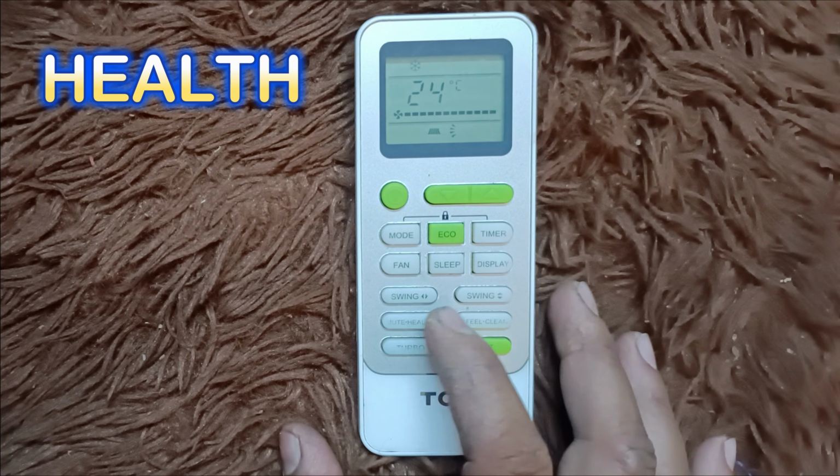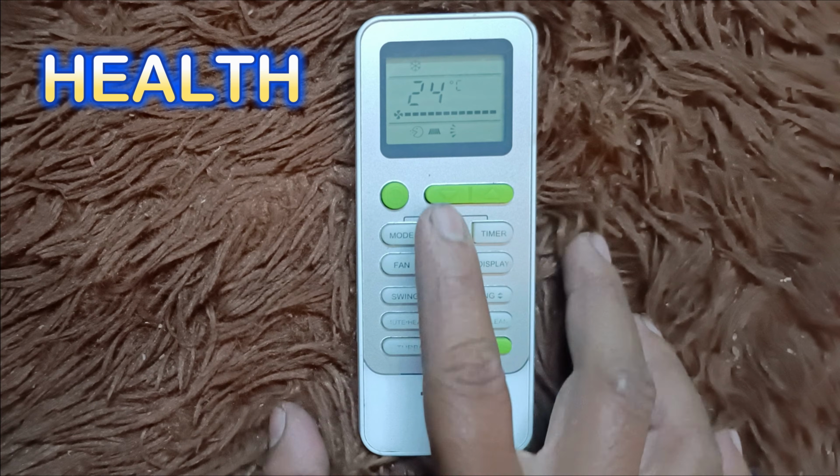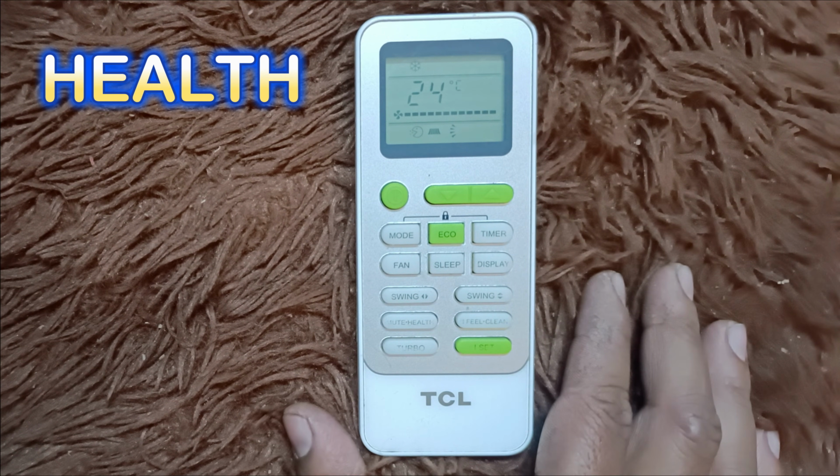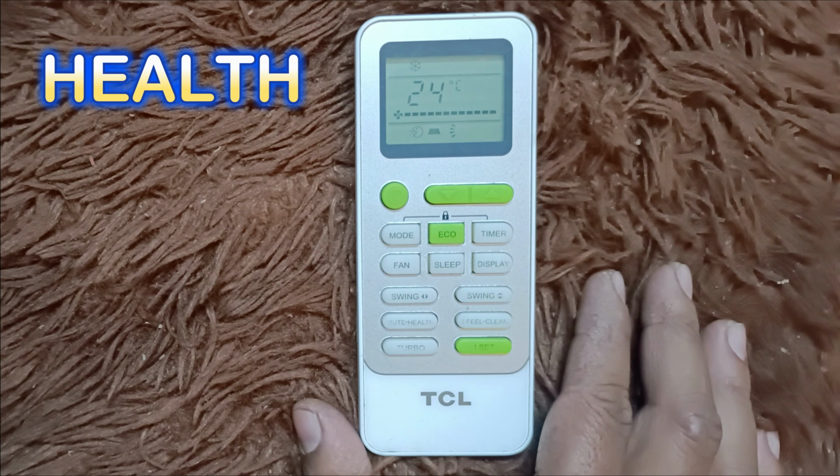The next button is health. The health function of TCL air conditioner uses vitamin C filter, UVC filter, and bipolar ionic generator. These filters and generators filter the air and kill bacteria and viruses. This improves indoor air quality.